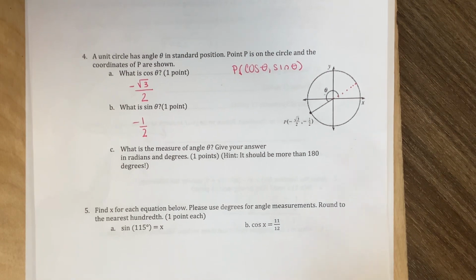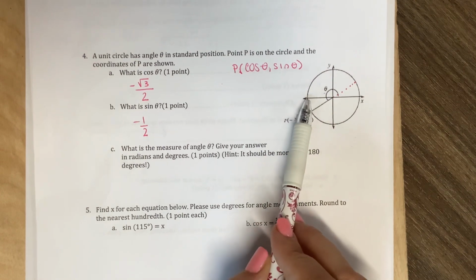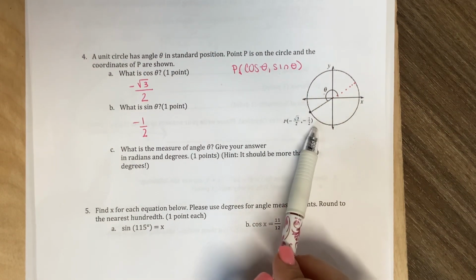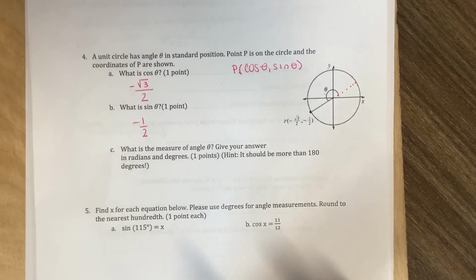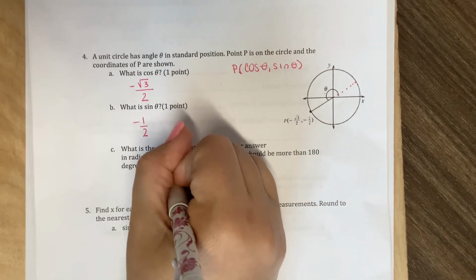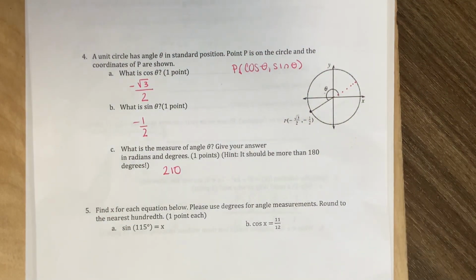What is the measure of this angle if halfway is 180, and then this reference angle is 30? 210. 180 plus 30, 210. Yeah, and I'm going to go over that right now.